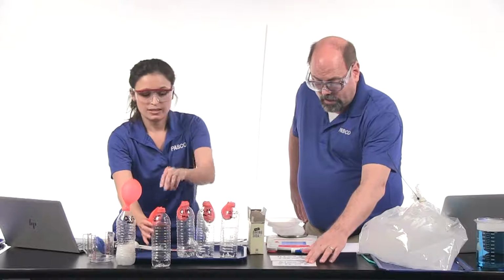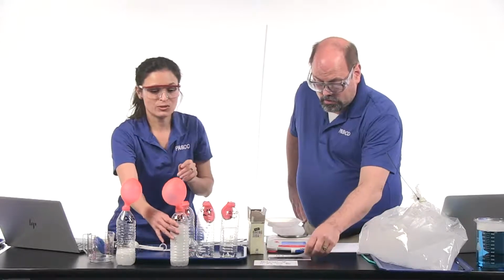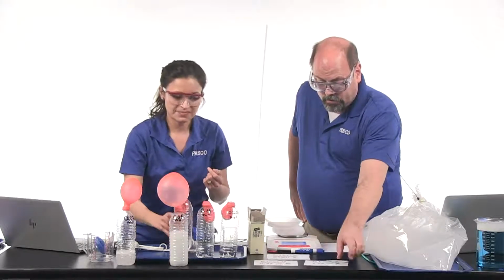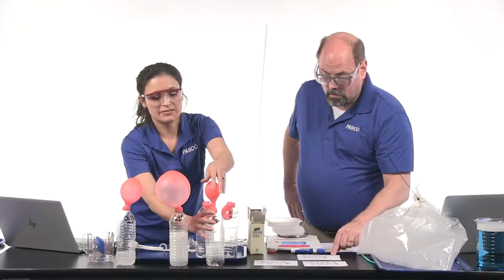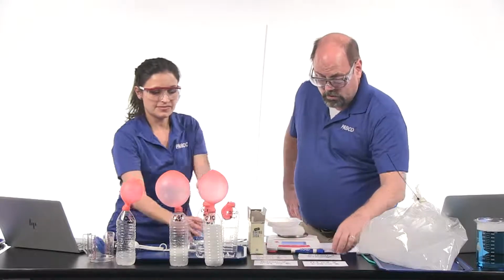And the next one is 0.1 moles vinegar to 0.05 moles. So it's 1 to 2. So you might have your students predict which one's going to get the biggest. 1 vinegar to 2 baking soda. The next one with 1.5 teaspoons of baking soda. Okay, so that's 1 to 1.